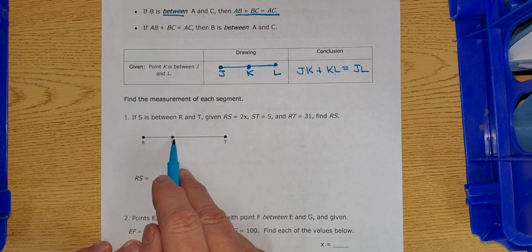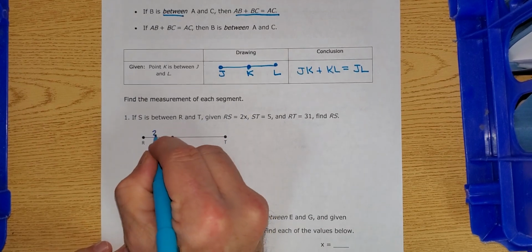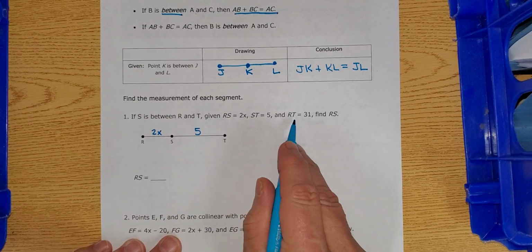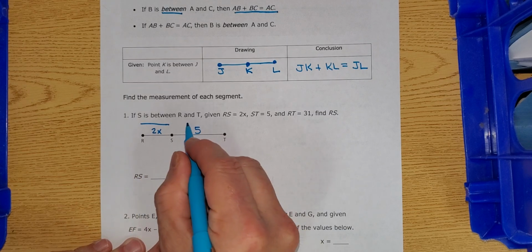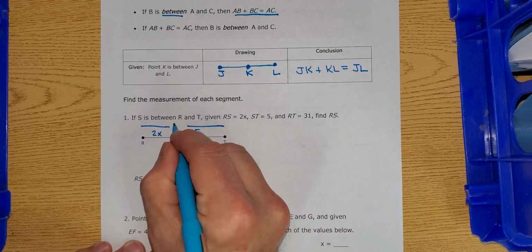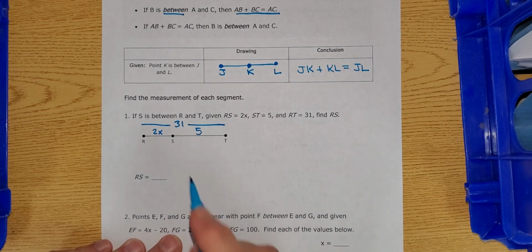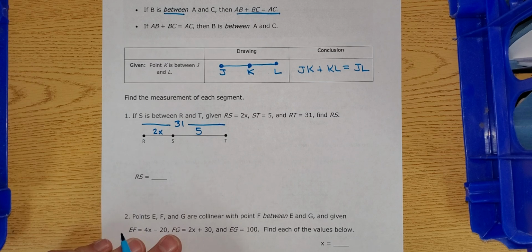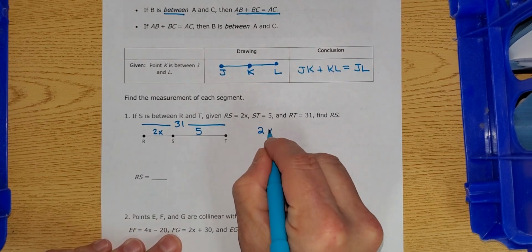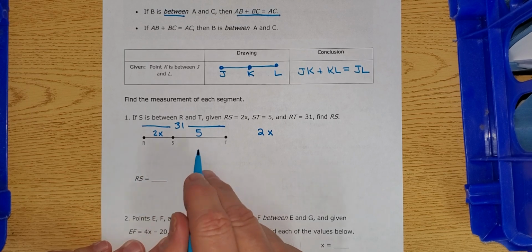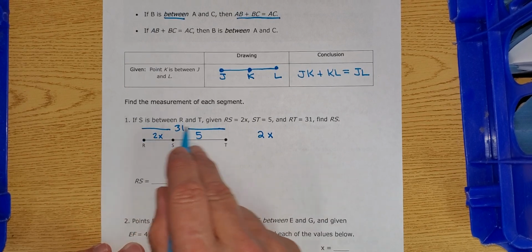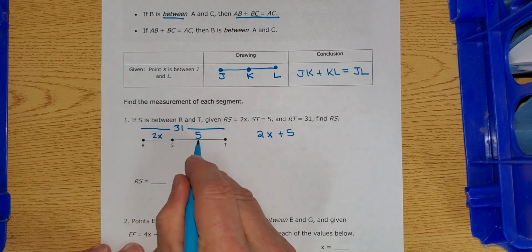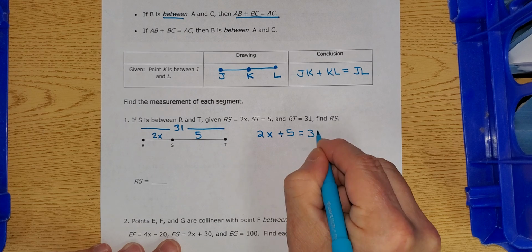Okay, so S is in between. Now it says RS is 2x. So this part is 2x. This part ST is 5. Then it says the whole thing from here to here, the whole thing RT is 31. Okay, so couldn't you make an equation? Because this plus this equals 31, right? So that's what we do. We say 2x, which is RS, plus ST is equal to the whole thing, RT, which is 31. So 2x plus 5, that's these two parts, is equal to the whole, which is 31.